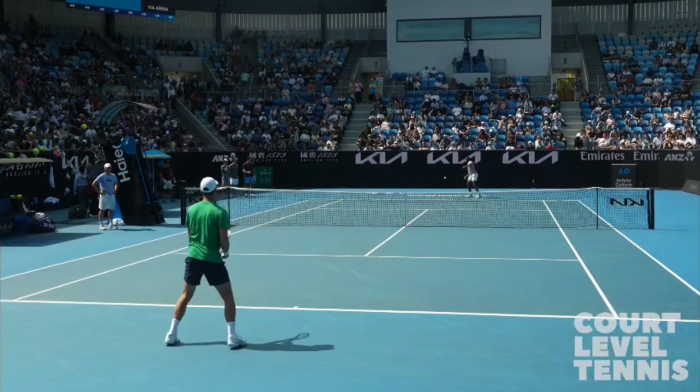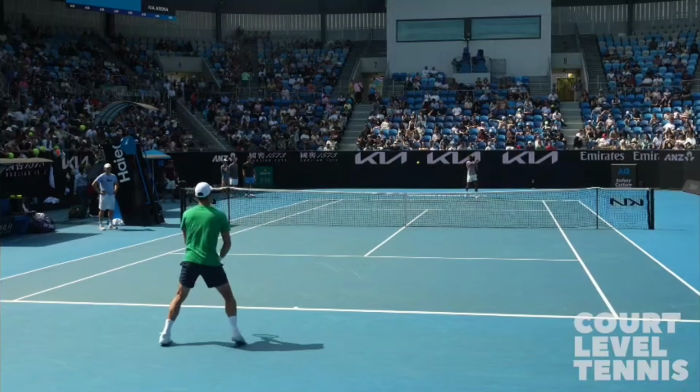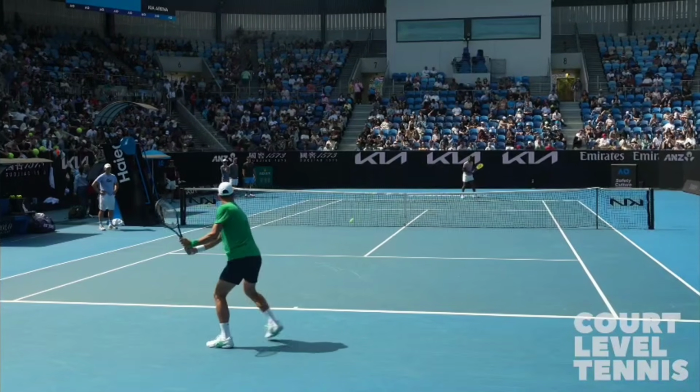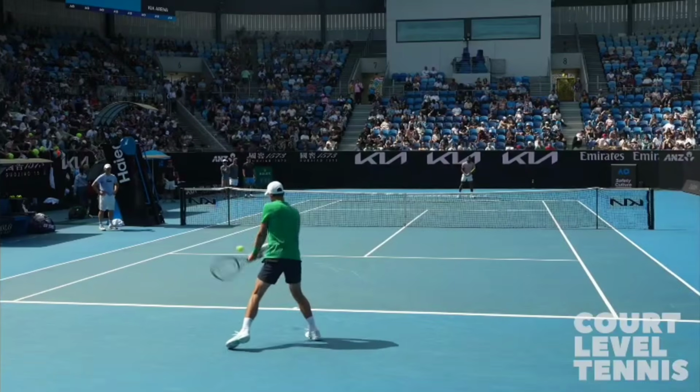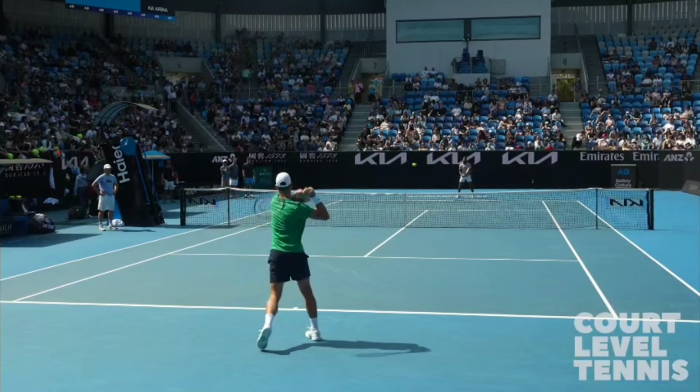So that's it, guys. These are some of the most effective defensive and offensive patterns you can use to build points smarter and win more matches.